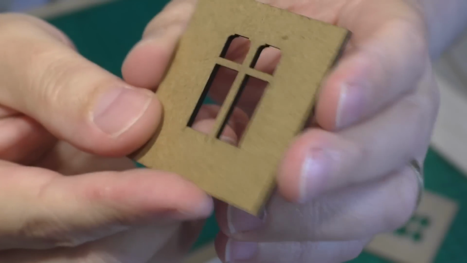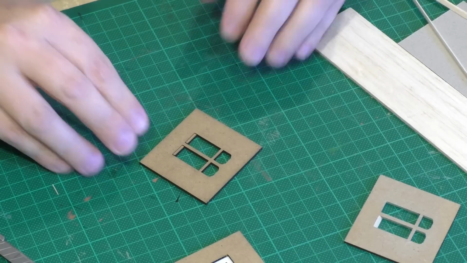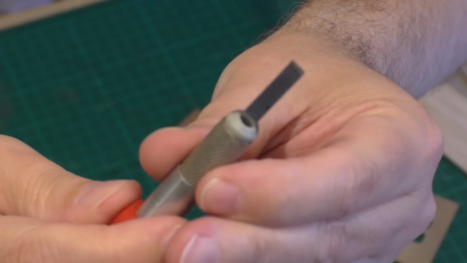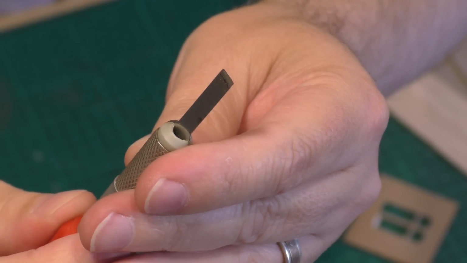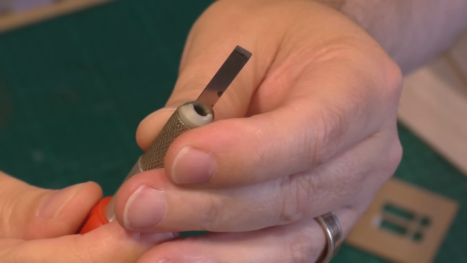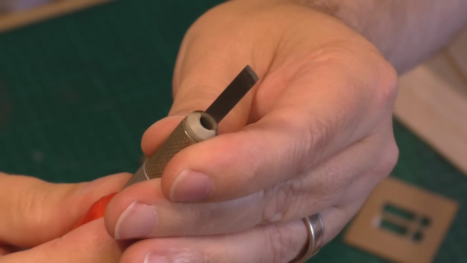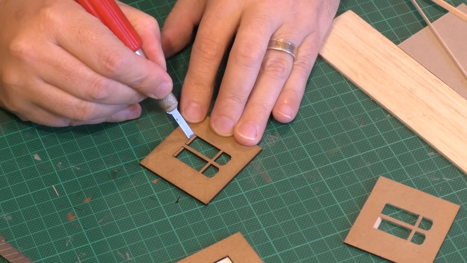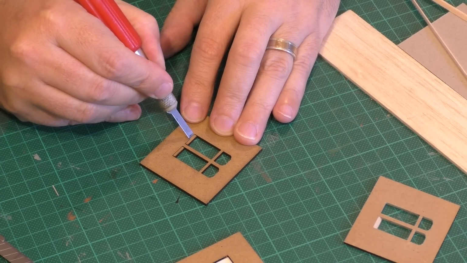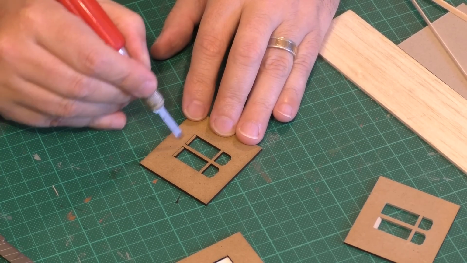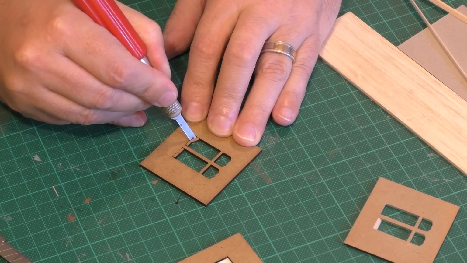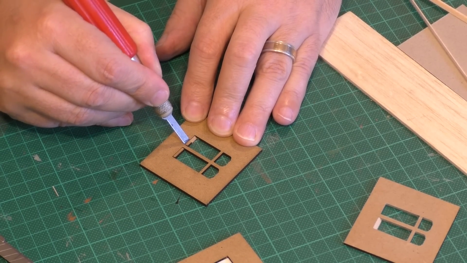Looks a bit funny, but what I've actually found is if I do that, and then use one of these types of knife blade, a square ended knife blade, which is essentially like a chisel, what I can do is line up the blade to where the groove is. So essentially the groove becomes a guide, and I can just carve that out.